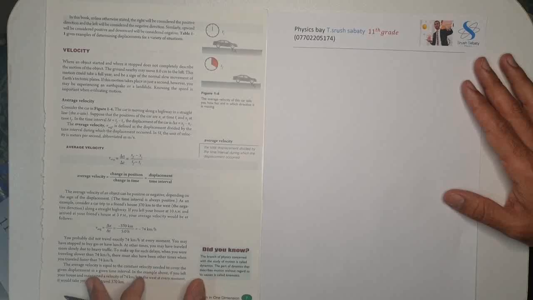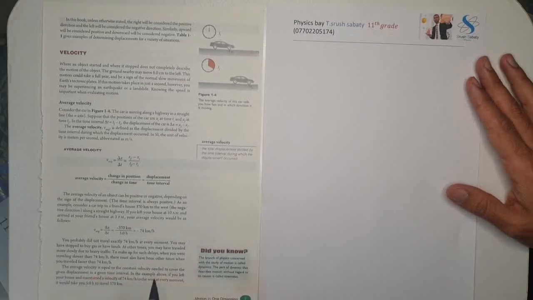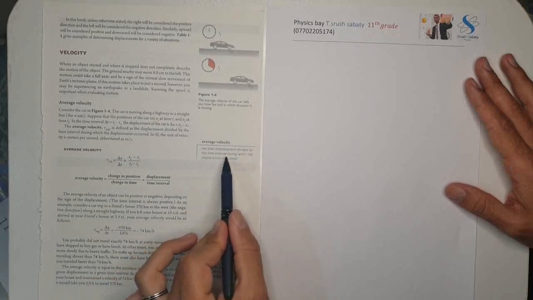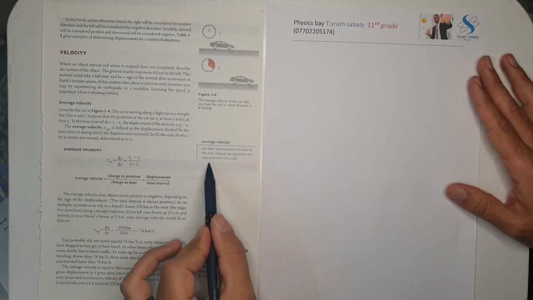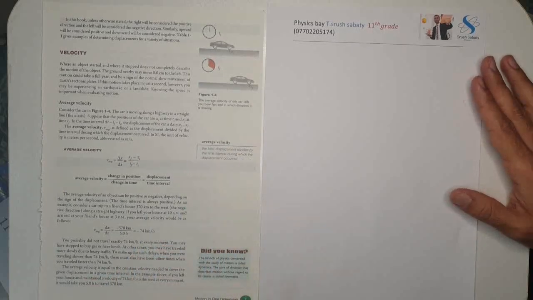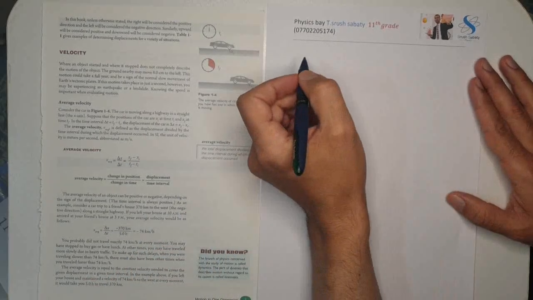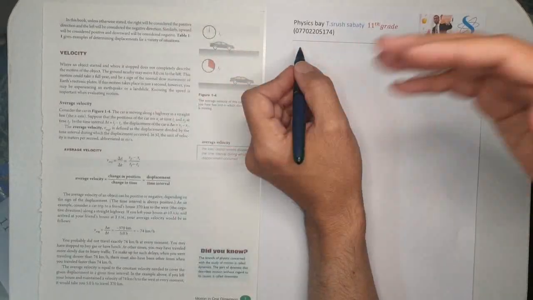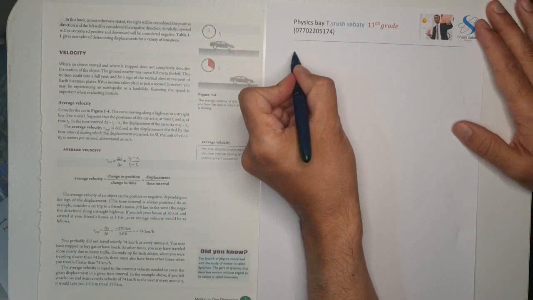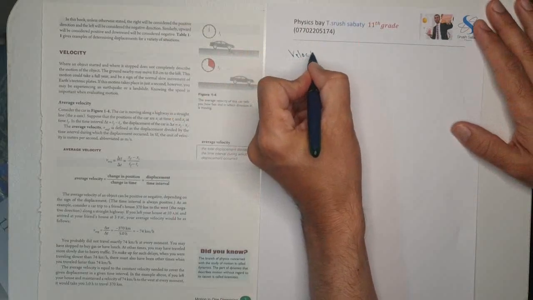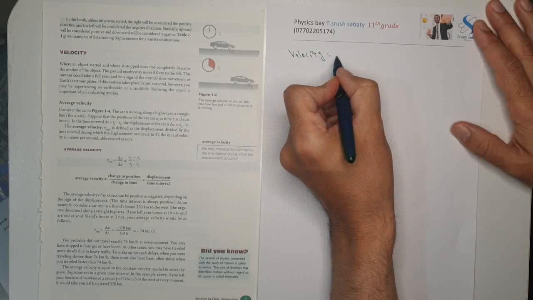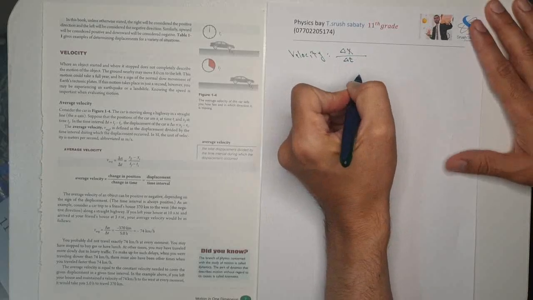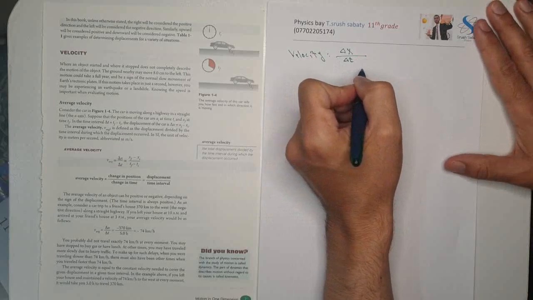What is the average velocity? Average velocity is the total displacement divided by the time interval during which the displacement occurred. Let me first explain velocity, and next average velocity. Velocity is equal to delta x divided by delta t. But which delta x?